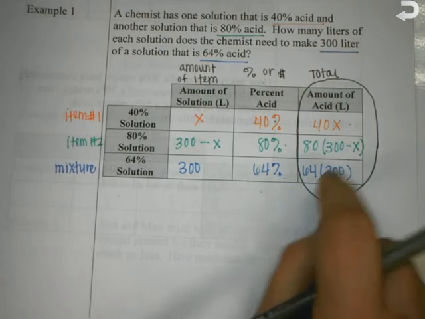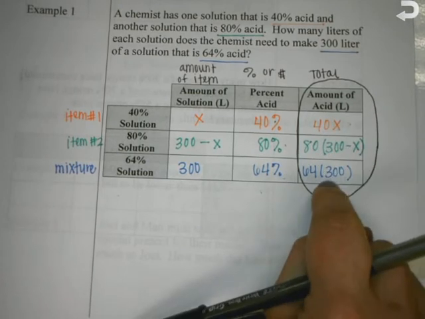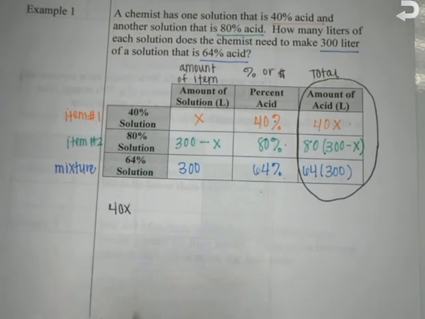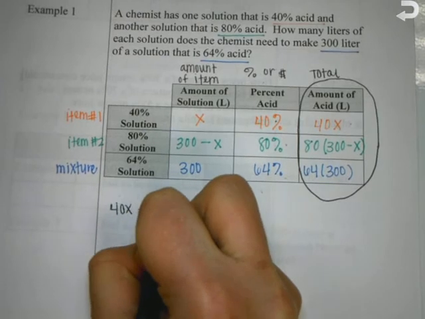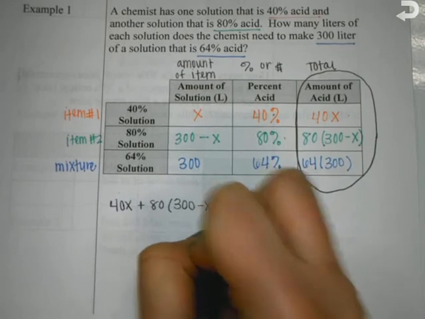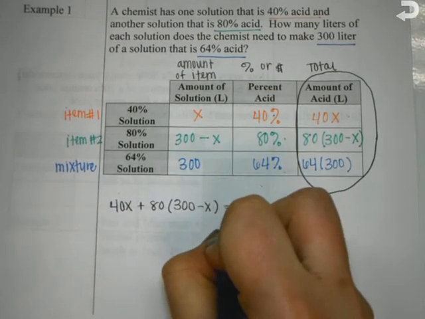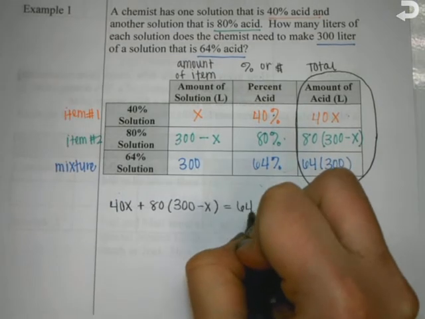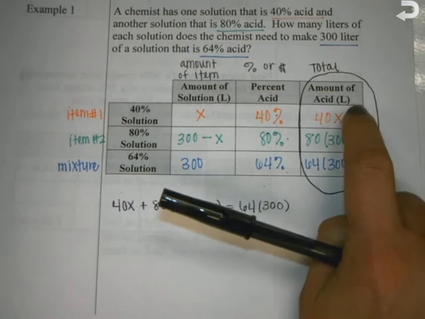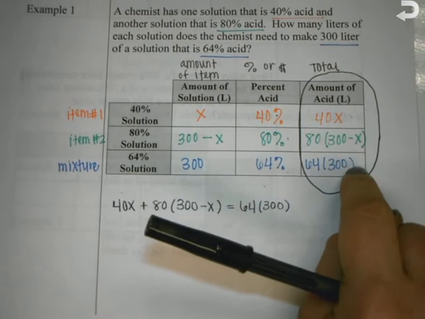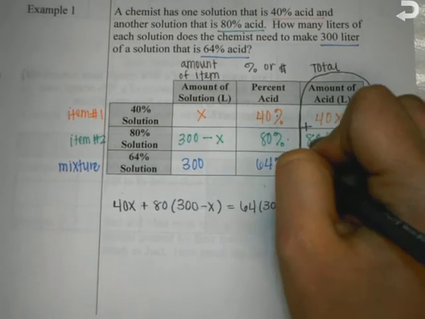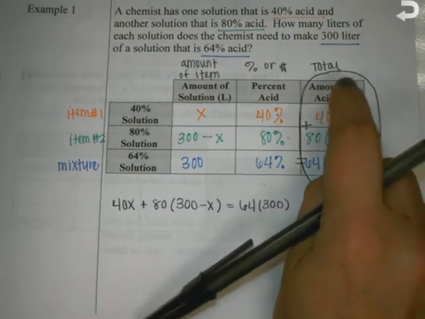So what would my equation look like? 40x plus 80 times 300 minus x equals 64 times 300. Always. This one plus this one equals that one. So why don't we put a plus right here and an equals right here. First row plus second row equals last row.